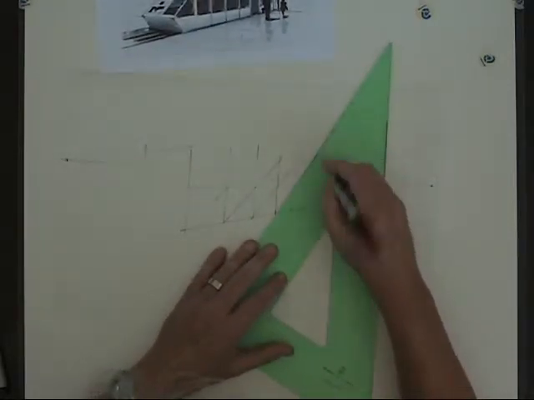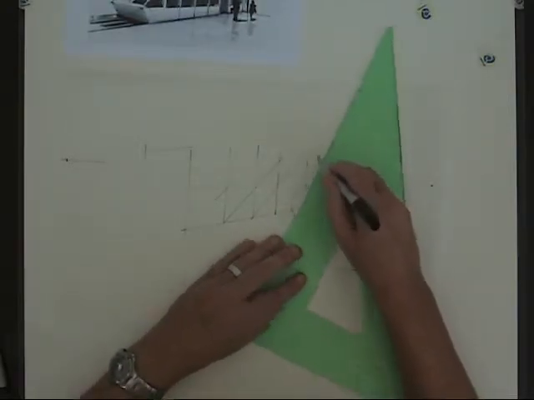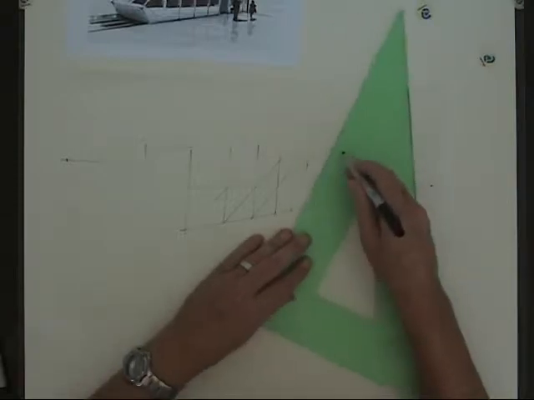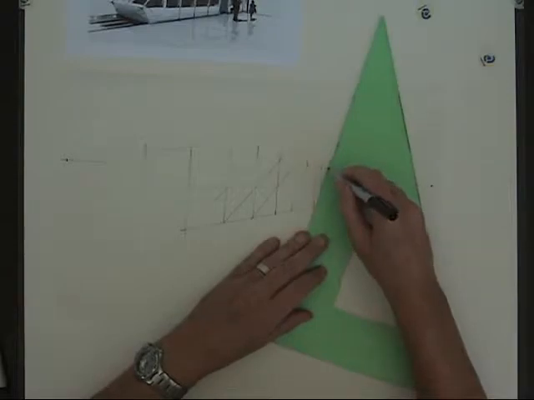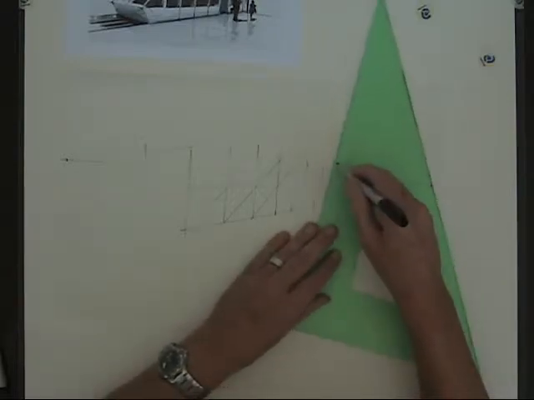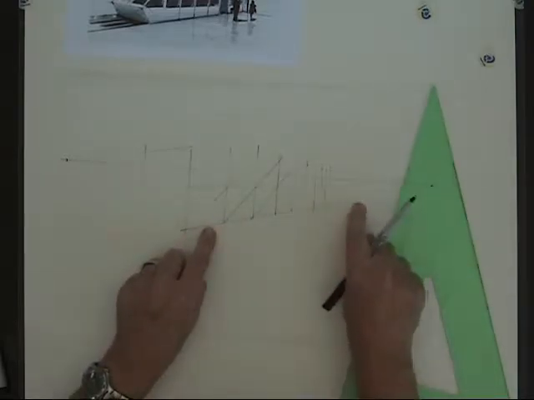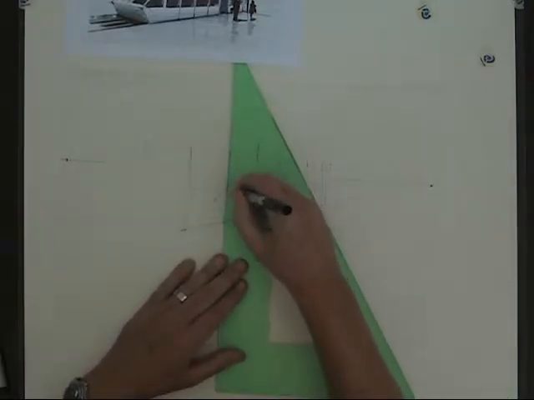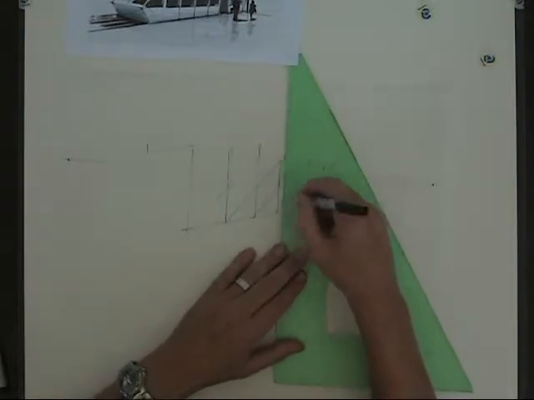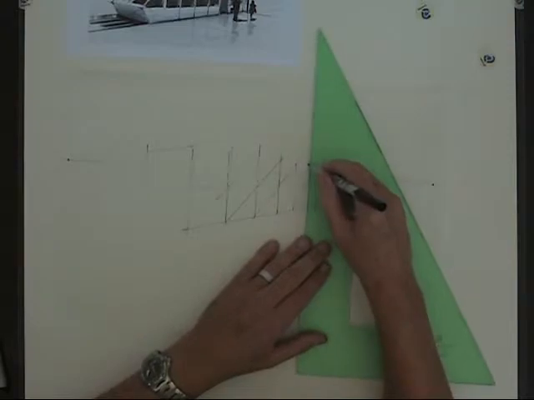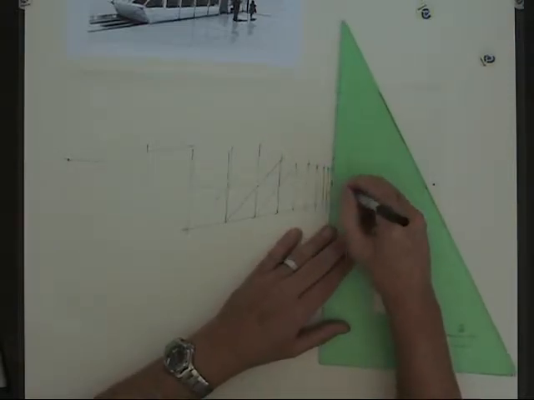2, 3, 4, 5, 6, 7. And you can see that every time I extend this, I am extending it in perspective. So each vertical line appears to get slightly closer together as it converges to the vanishing point.